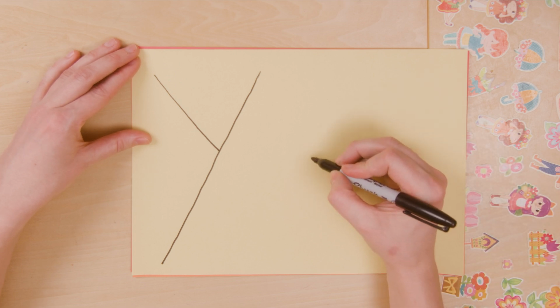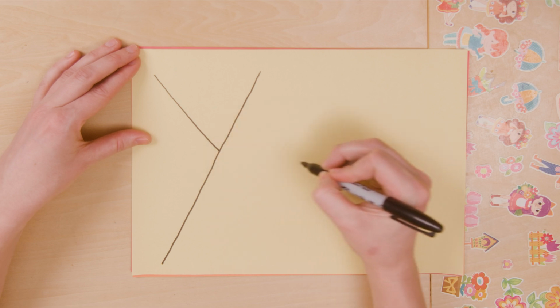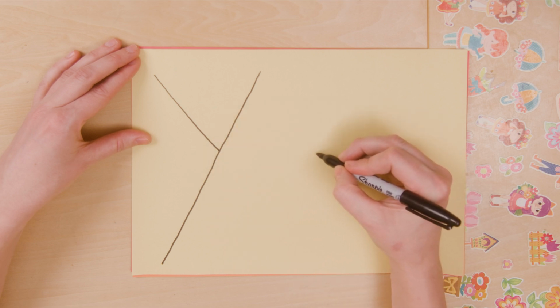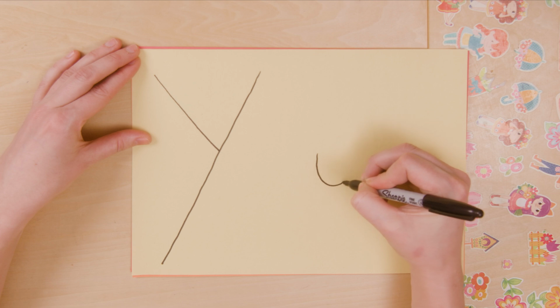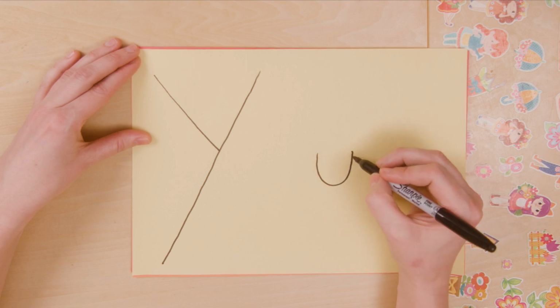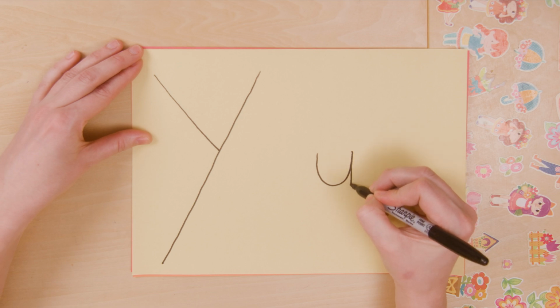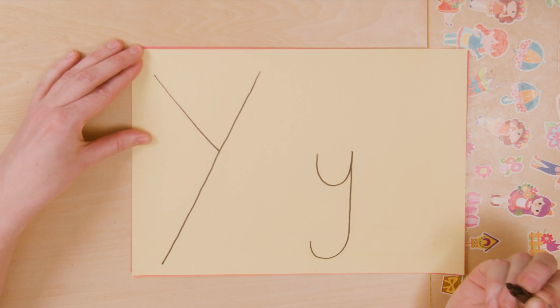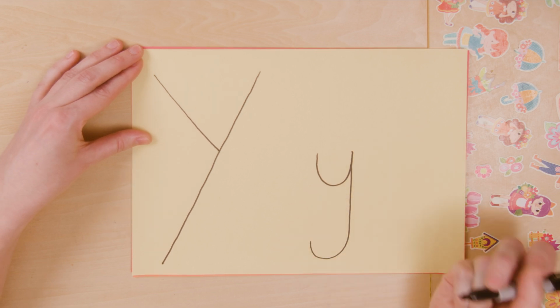Let's try the little y. This one is fun. It's a little curvy. So we're gonna start about halfway up the big Y. We come down and around and up like so, just like the small letter U. But this time we're gonna come down with our monkey's tail. Haha, there's a small y.